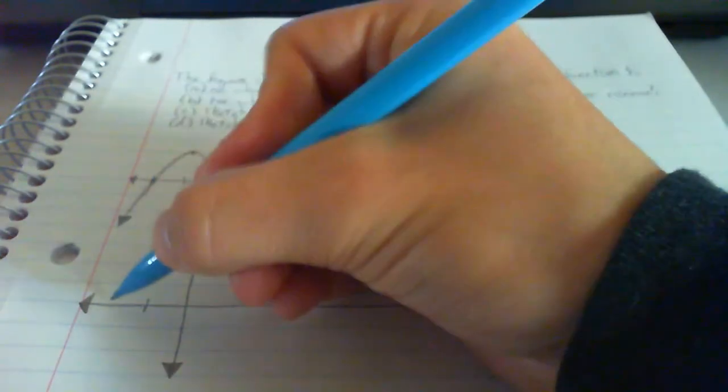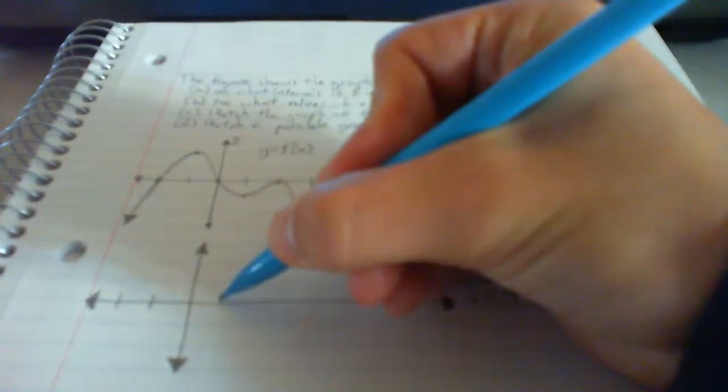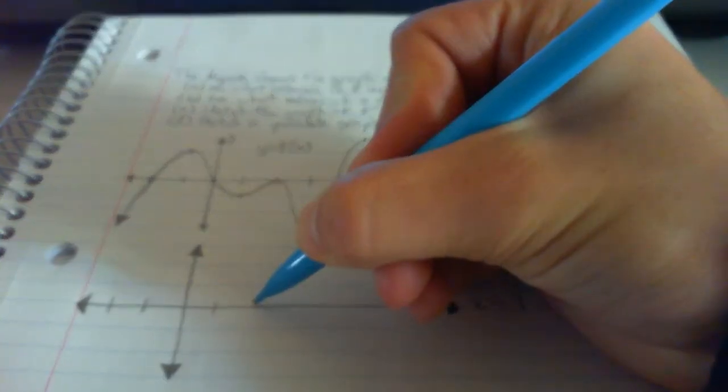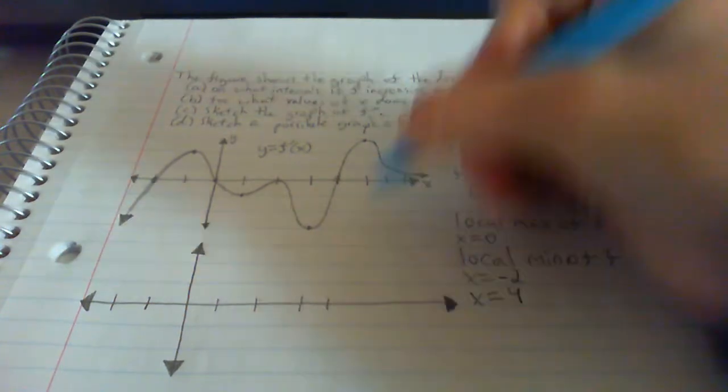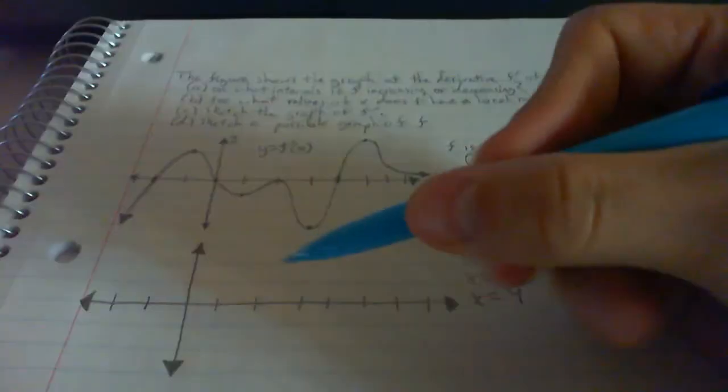Now I'm just doing this out of personal preference. I enjoy putting my graphs directly above and below each other so I can actually line up the points. So we have -1 here, -2 here, 0, 1, 2, 3. You get the idea. Alright, so we have all of our x value points.